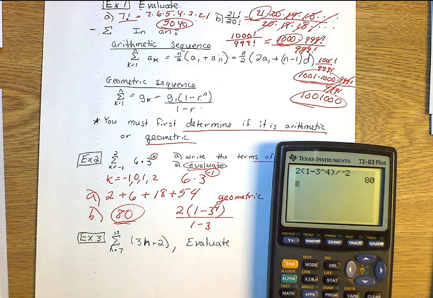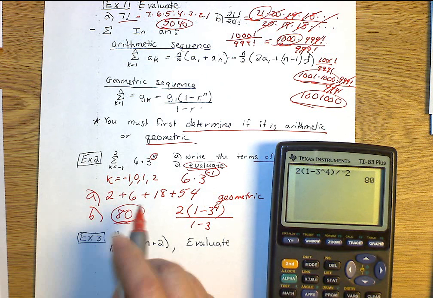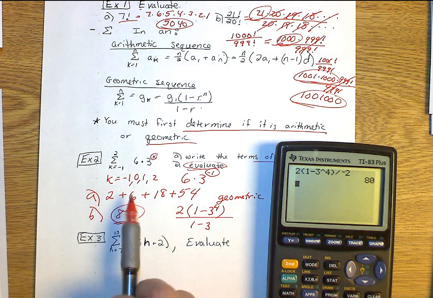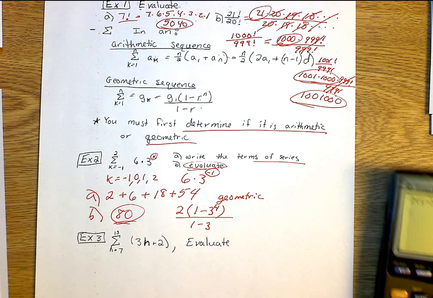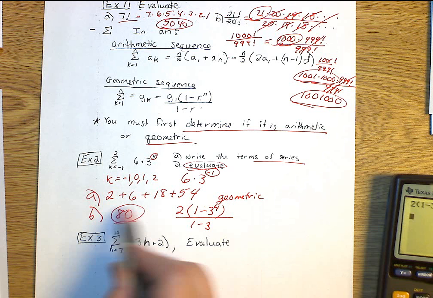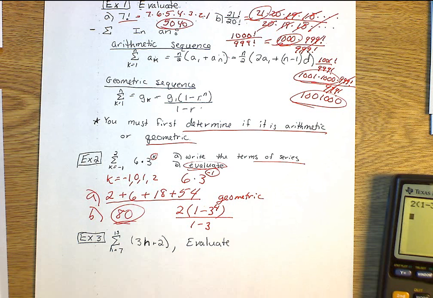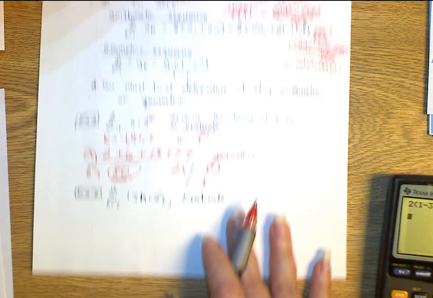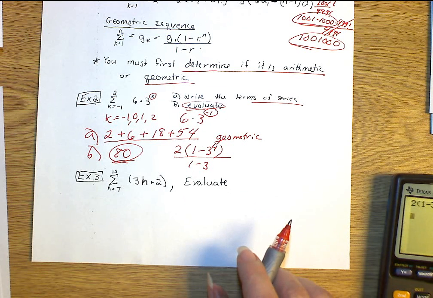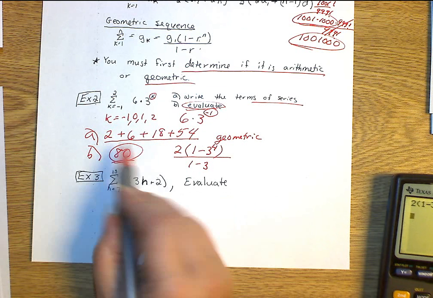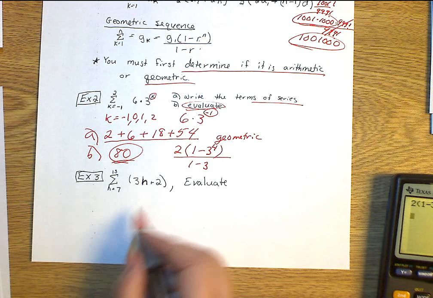It must be geometric to be able to use that though. So if it's not geometric, you can't use it. So if you're not for sure, just add them up. If you're not for sure it's geometric, make sure you just add them up, because evaluate means add. Tonight's homework does not have all geometric and arithmetic, so you can always add them up when you evaluate.